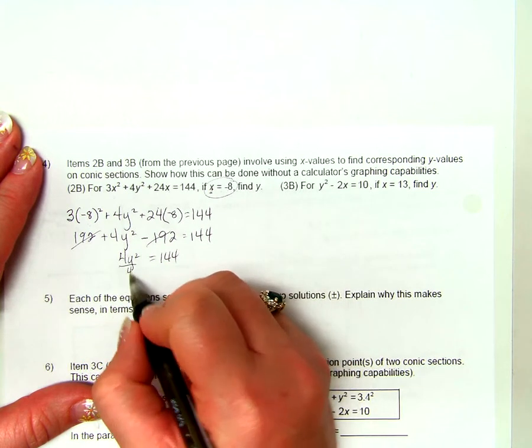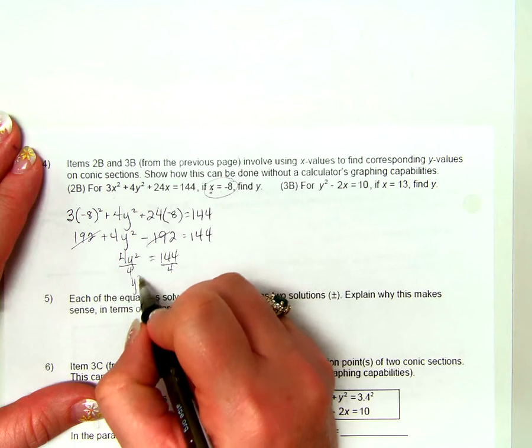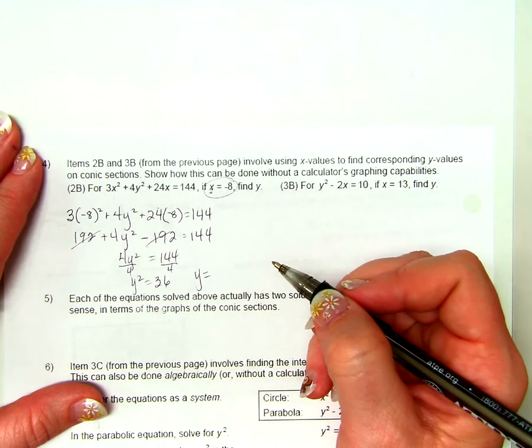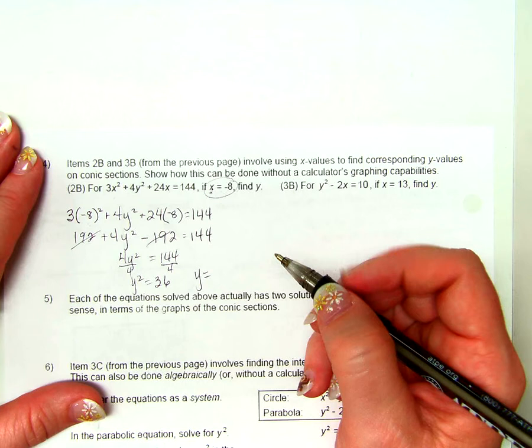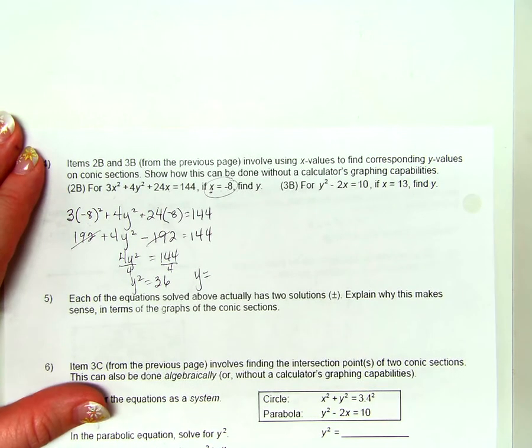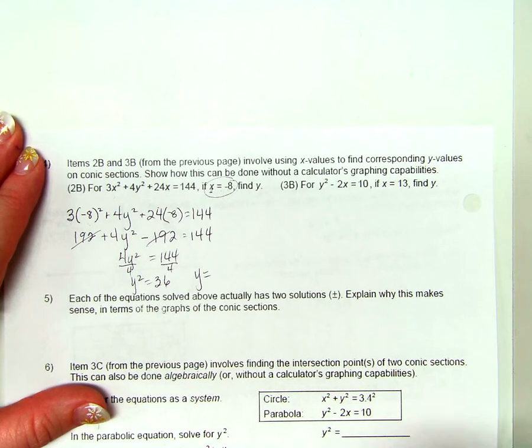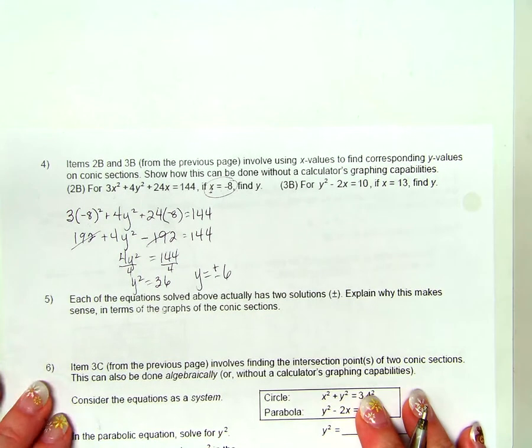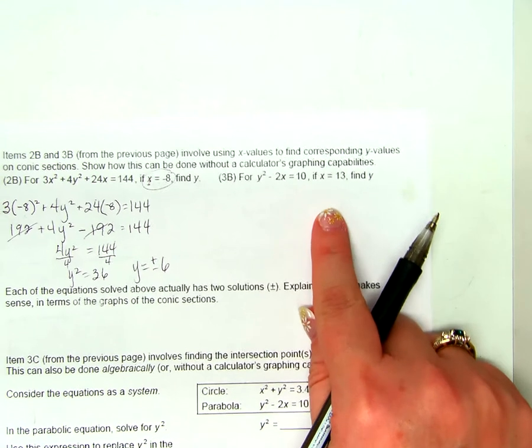So to solve, I divide each side by 4, so y squared equals 36. Guess what y equals? Dang it, I was so hoping you would get it right. What's the square root of 36? 6 and negative 6, right? Plus or minus 6.